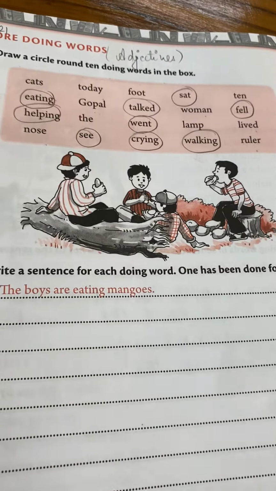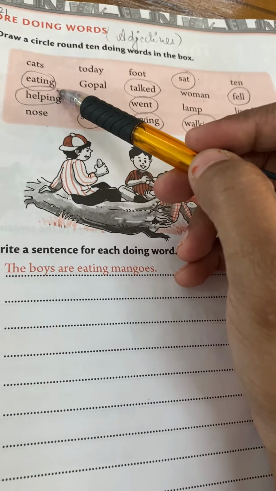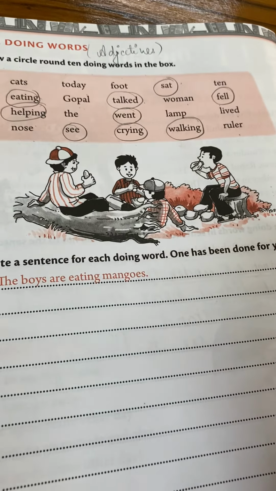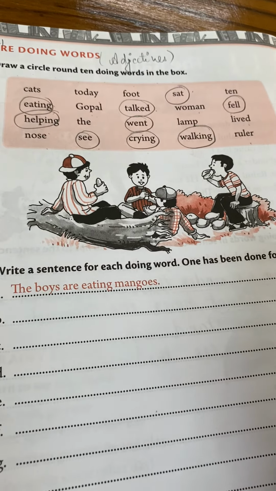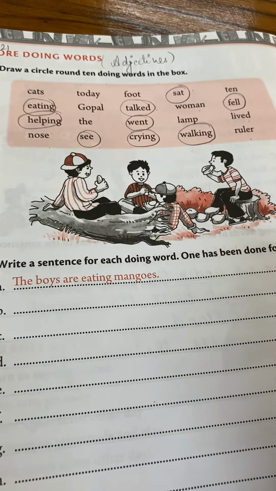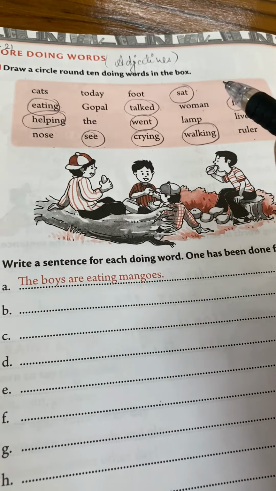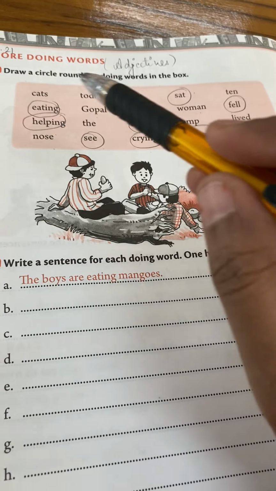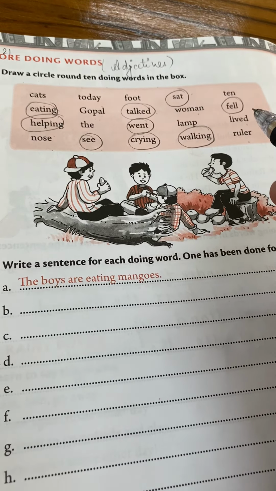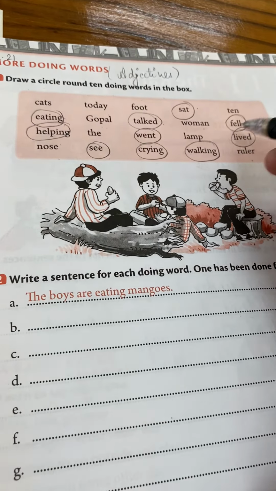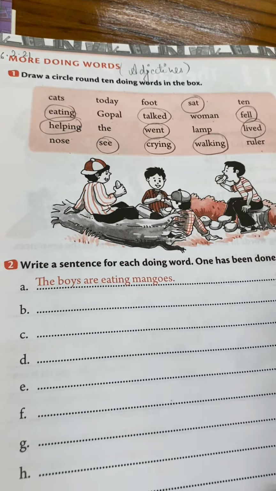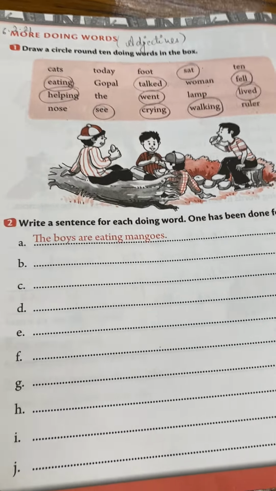So how many have we done? We have done sat. 1, 2, 3, 4, 5, 6, 7, 8, 9. There has to be one more. Sat is correct. Fell, 1, 2, 3, 4, 5, 6, 7. Lived is also there. So 1, 2, 3, 4, 5, 6, 7, 8, 9, 10. These are all action words. So we have circled it.